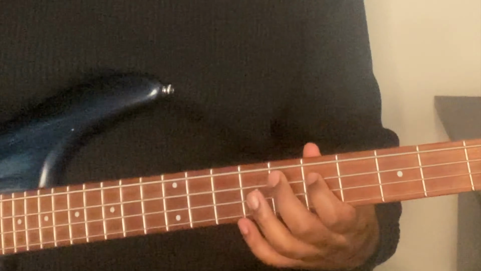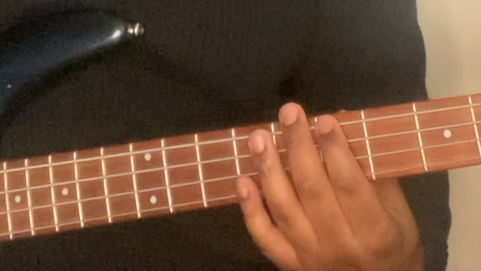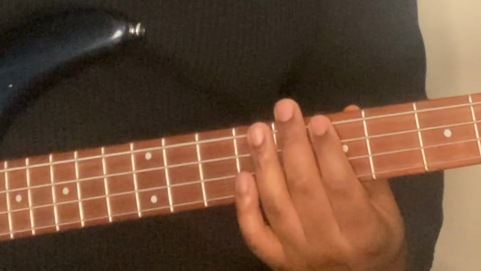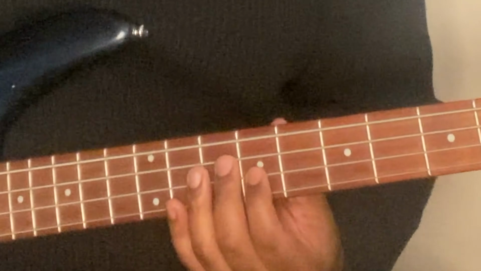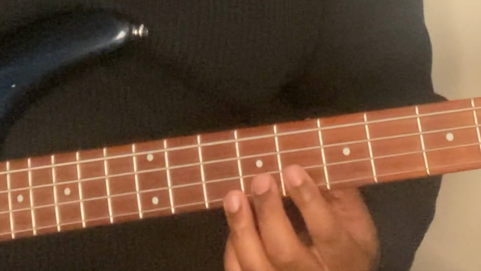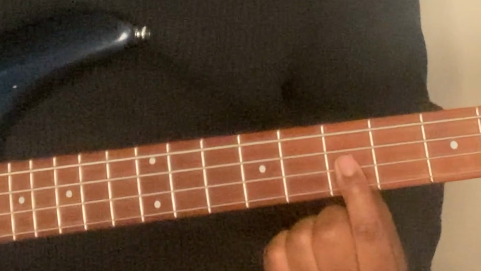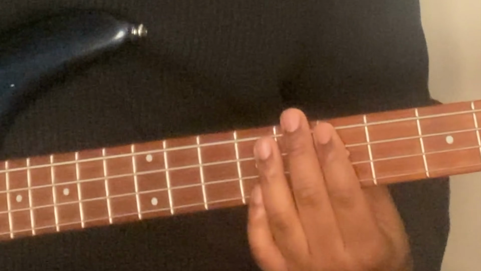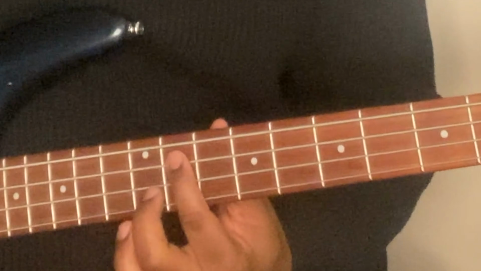So I'm playing 1, 4, 1, 5. So it's 1, 4. So 1, 4, then 1, 1, 5, and then you add the.